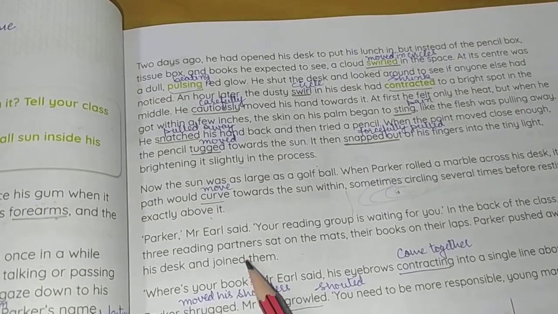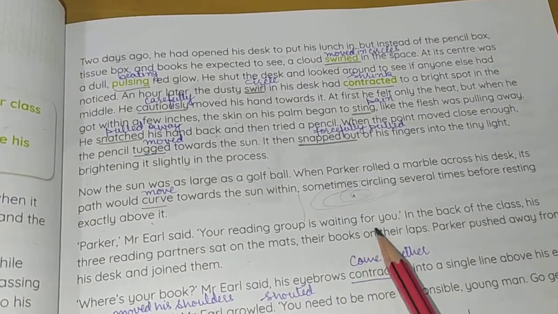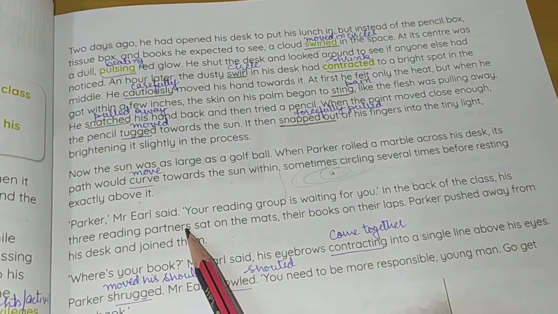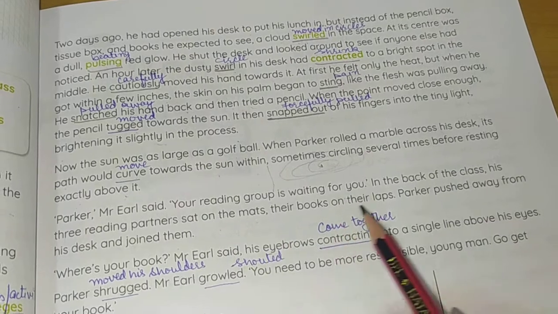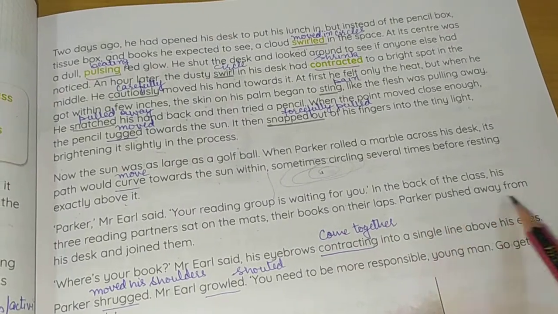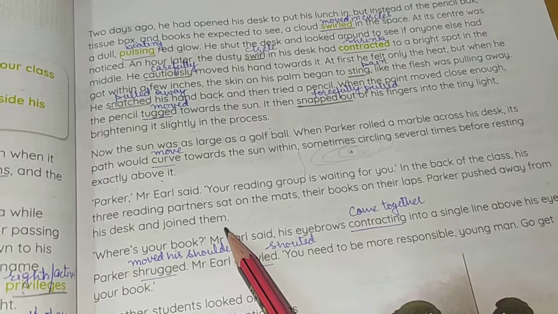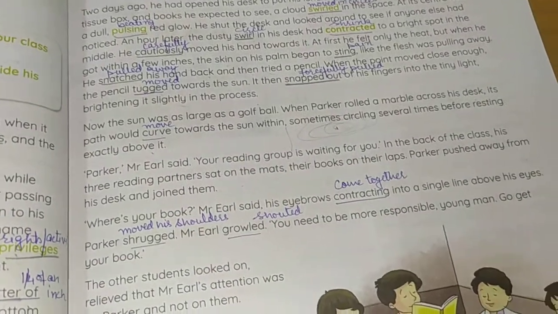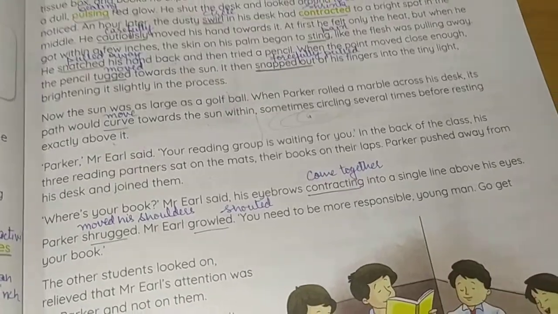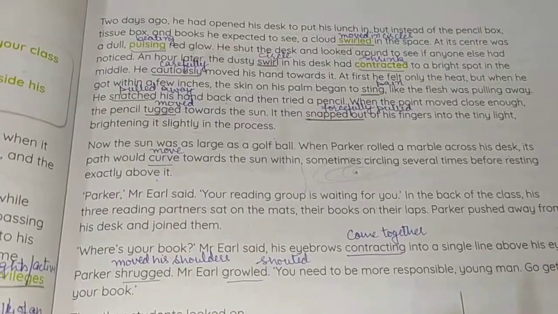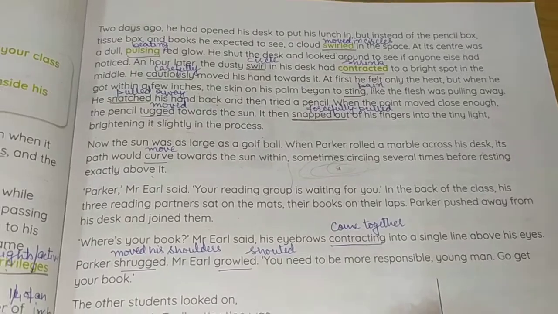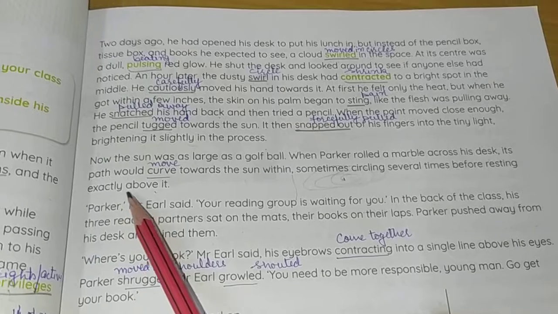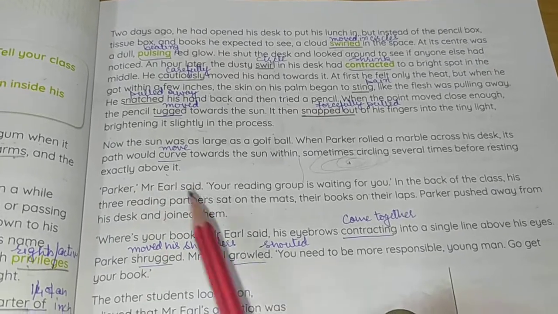Parker, Mr. Earl said, your reading group is waiting for you. In the back of the class, his three reading partners sat on the mats, their books on their laps. Parker pushed away from his desk and joined them. Now, Mr. Earl had noticed that Parker was not paying attention to his textbook. Rather, he was doing something else. So, he called his name and told him to go to the back of the class and join the other three boys and start reading.